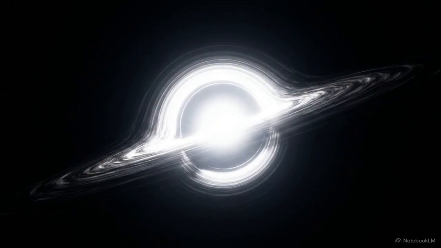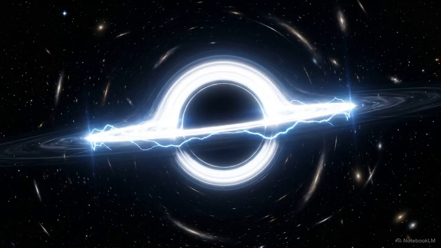Spin also changes the center of the black hole. The singularity is no longer a point. The rotation stretches it into a flat ring located on the equatorial plane.